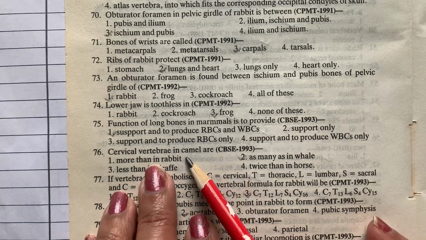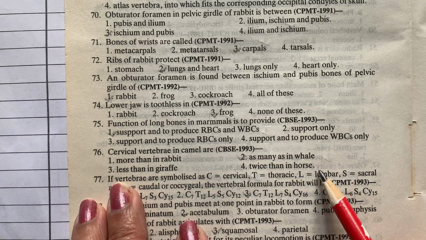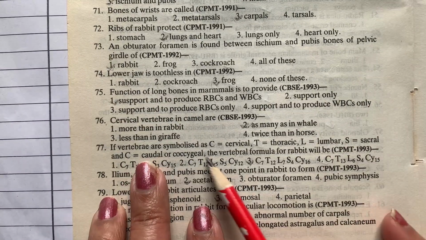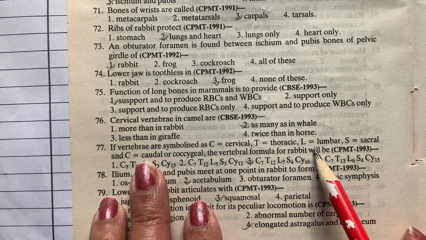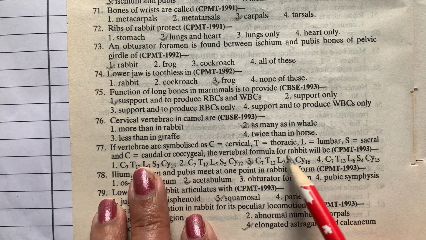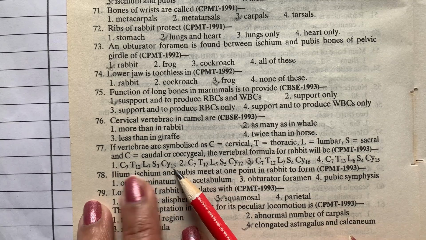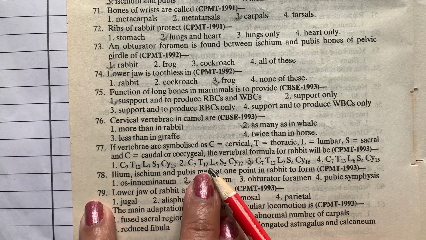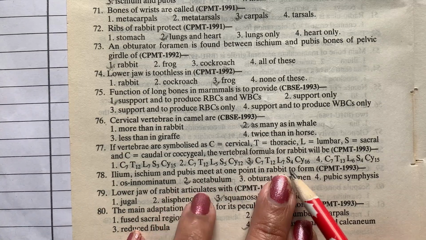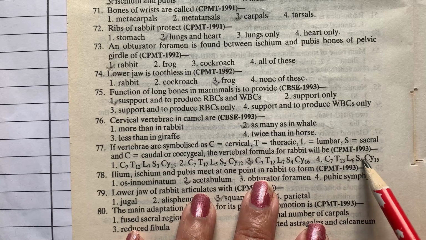Cervical vertebrae in camel are more than in rabbit, less than in giraffe, as many as in whale, twice than in horse. It is as many as in whale. The vertebral formula for the rabbit will be C3 T12 L7 S3 Cy15, or C7 T12 L5 S5 Cy12, or C7 T12 L7 S4 Cy16, or C7 T13 L6 S4 Cy.